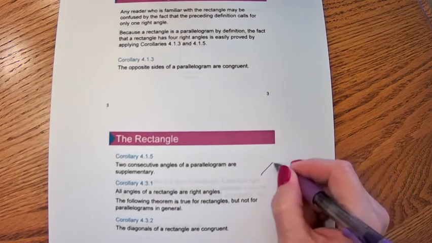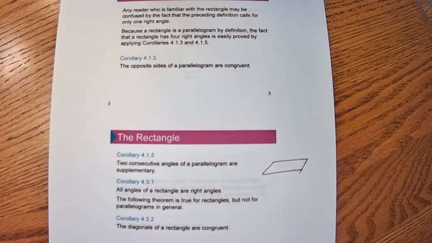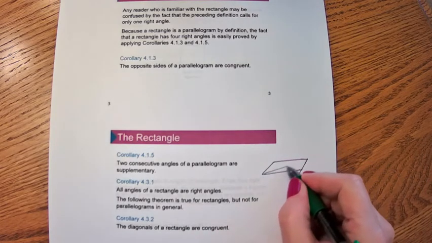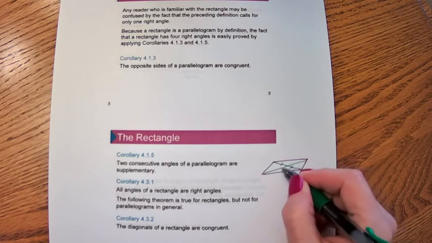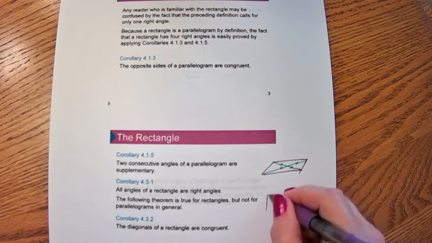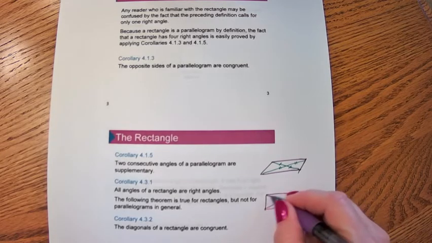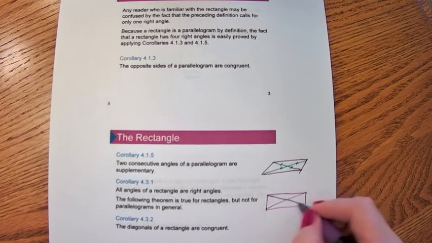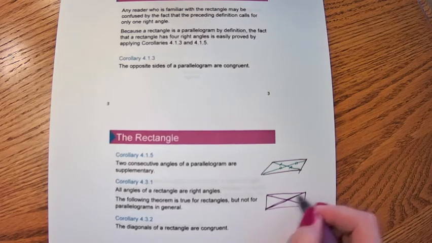The diagonals of any parallelogram bisect each other. But for a rectangle, not only do the diagonals bisect each other, but the diagonals are congruent. The diagonal lengths are the same.